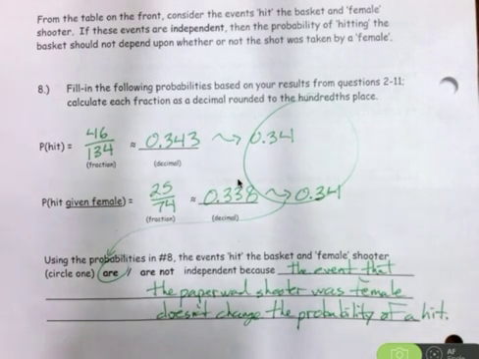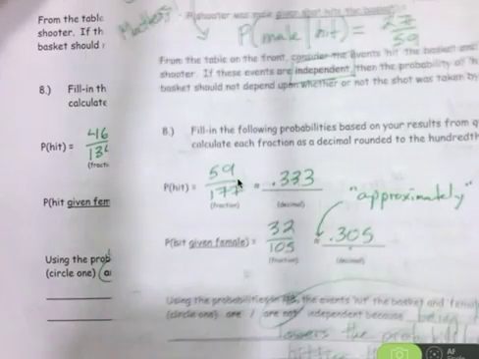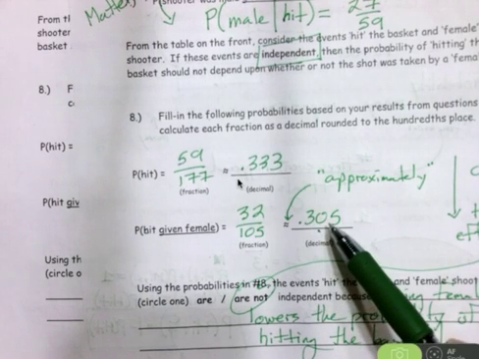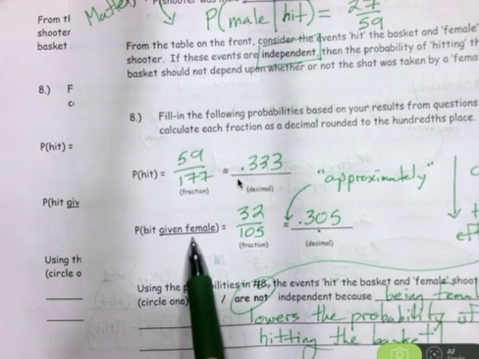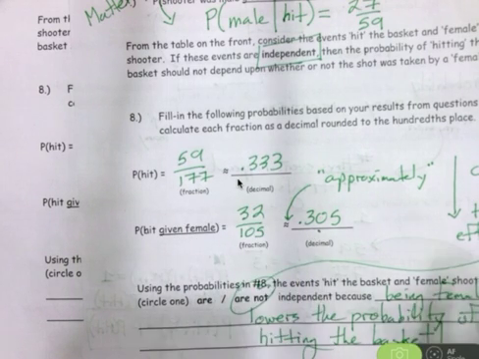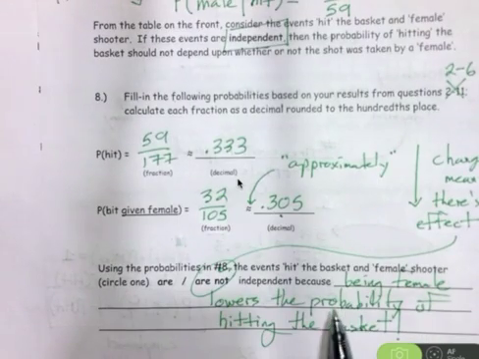So I'm saying this as a basis for comparison. So by that, let's look again at 2nd period. Here, for 2nd period's data, I can see that there is a difference in those 2 probabilities. Given that the shot was taken by a female, the probability of a hit has been lowered. So for 2nd period's data, I would not say that these are independent. Being female lowers the probability of hitting the basket.